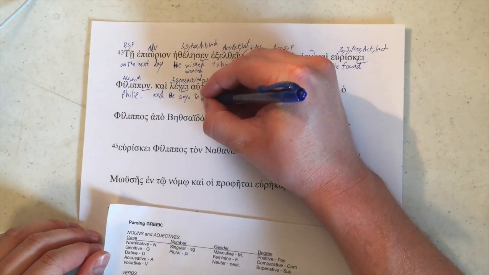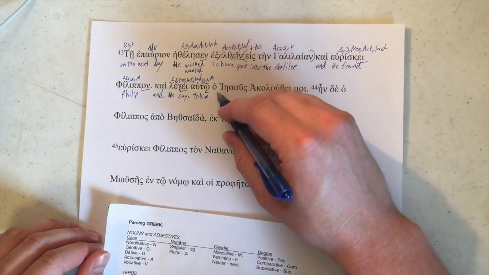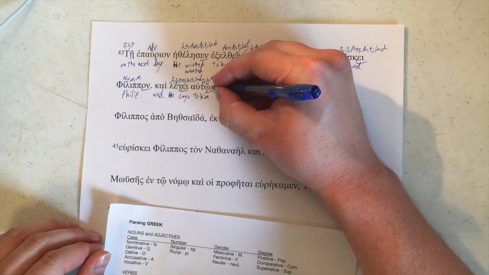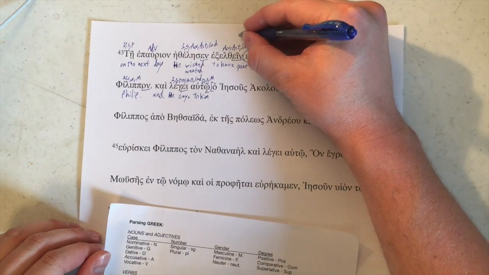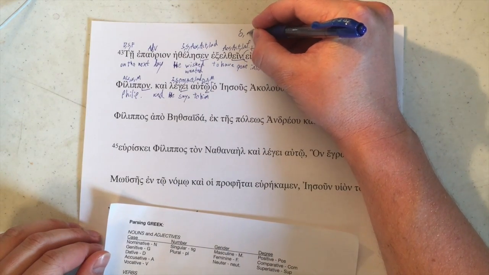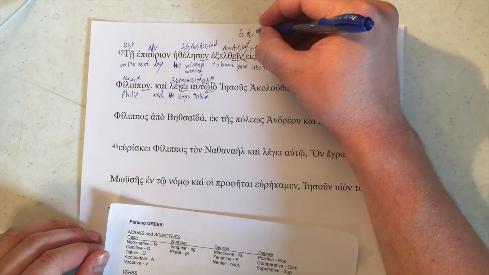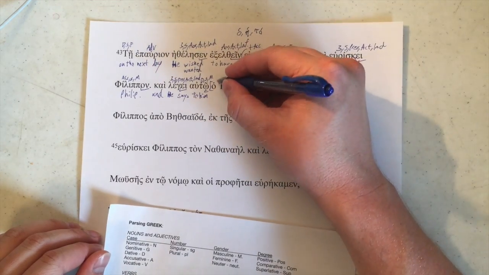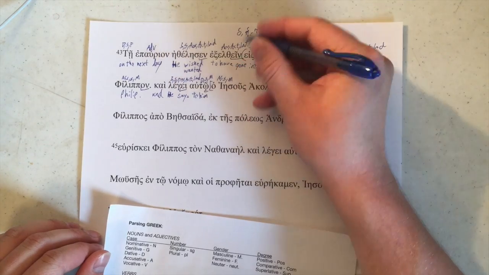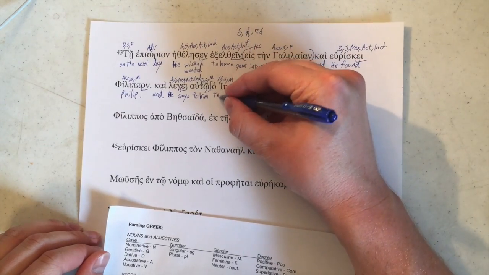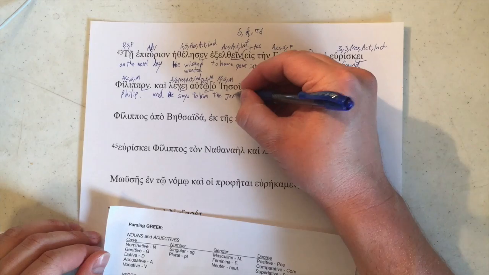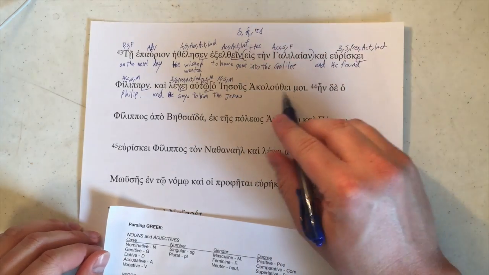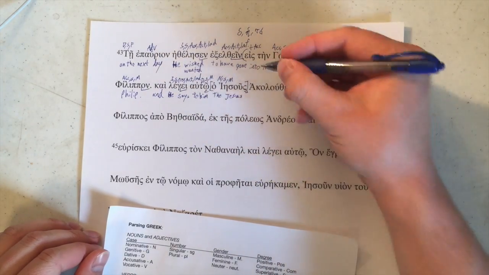Indirect object, to him. Ho Jesus. Ho is another article, so we've got ho, he, to for each of our articles. Nominative, singular, masculine, that one right there. The Jesus. Grothe ends that right there.